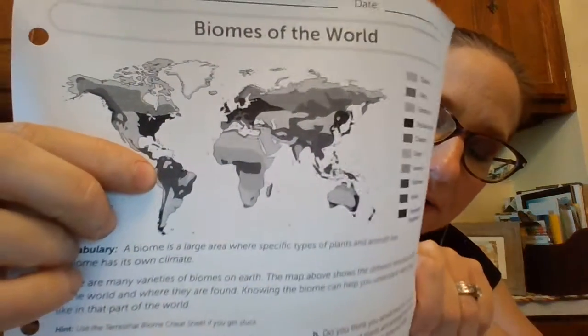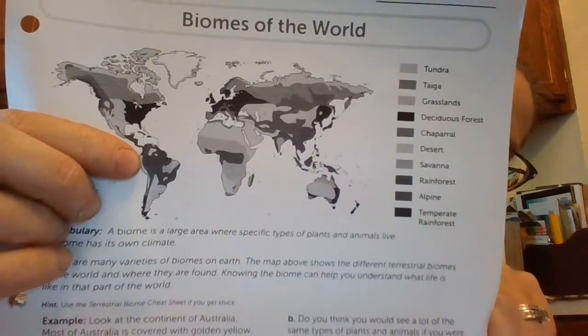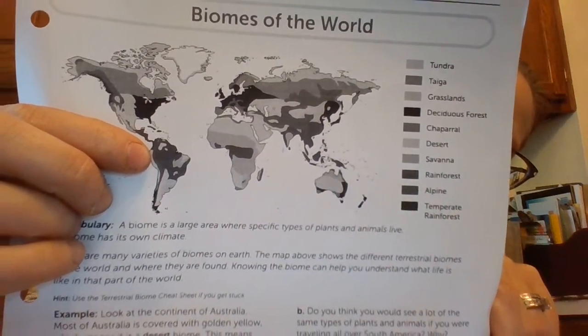Number 3, name 3 biomes that are found in South America. South America is here. Just from what you know about South America, what do you think they would have there? Rainforest would be one of them. They actually listed 4 on my answer key: rainforest, grasslands, desert, and alpine. So you could have any of those 3.